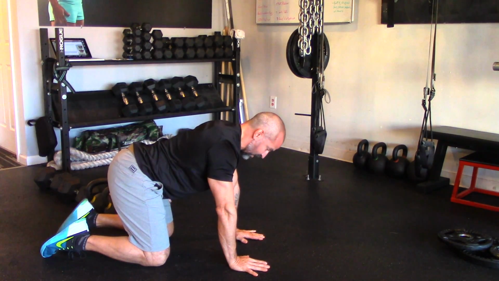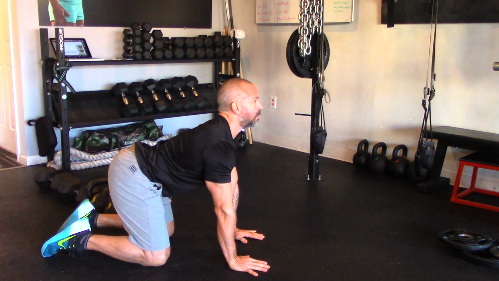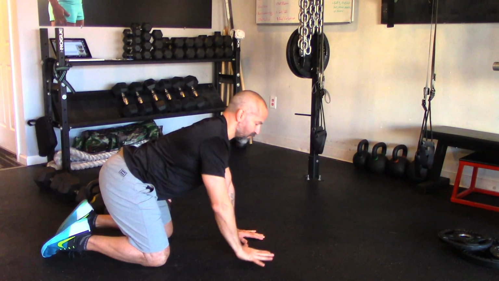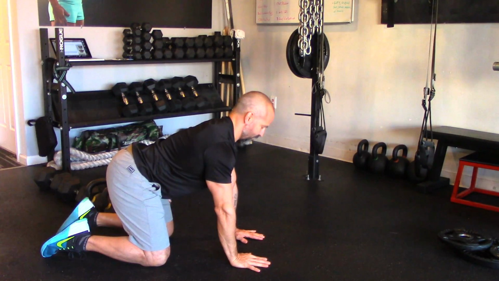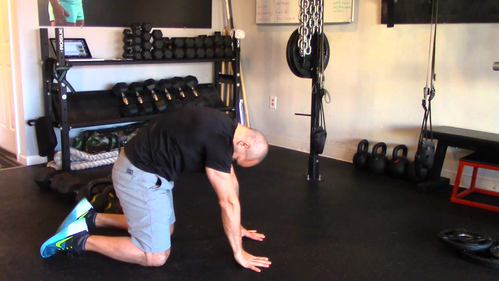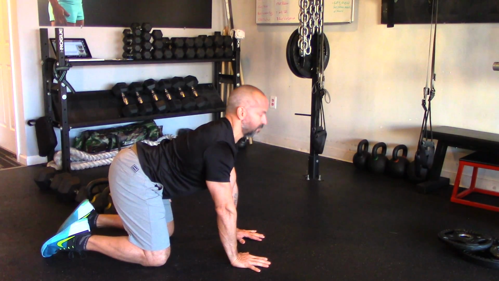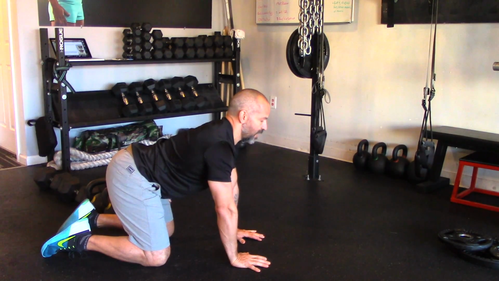And from here, I'm going to reverse it and do the exact opposite. I'm going to look up, pull my spine up again, anterior tilt, creating as much curvature as I possibly can. Cat, cow. Very, very simple to get into. You can do this anywhere. Great stretch, great warm-up stretch, especially for the lower back and erectors.